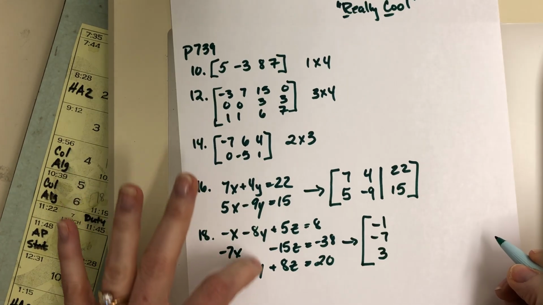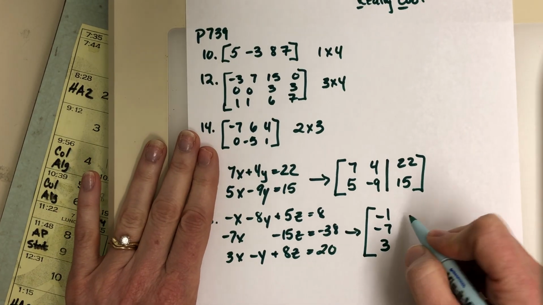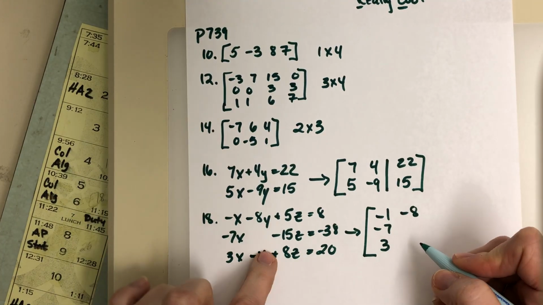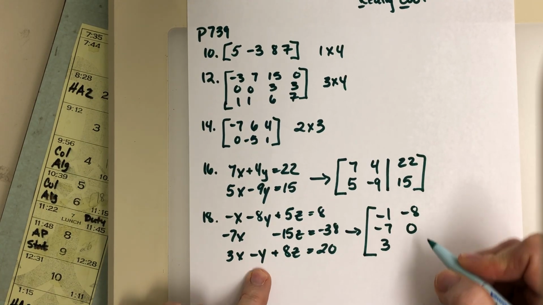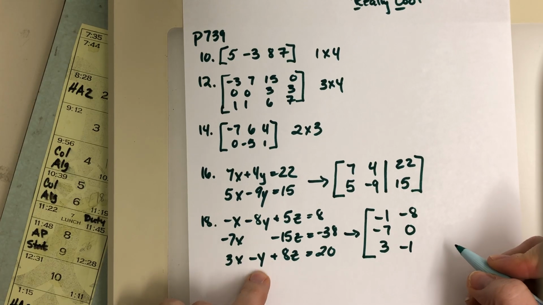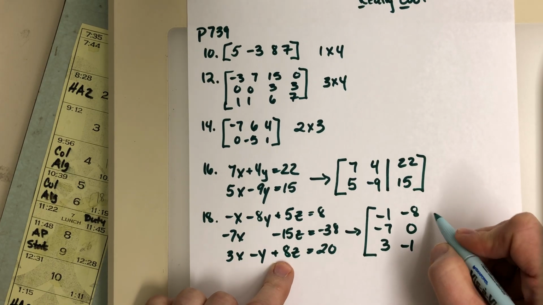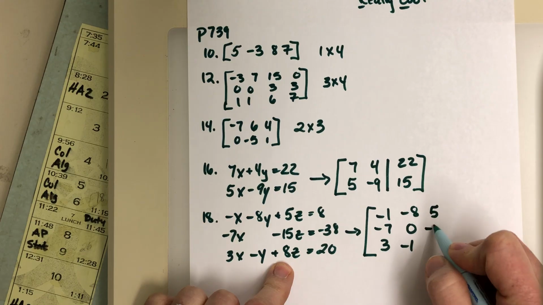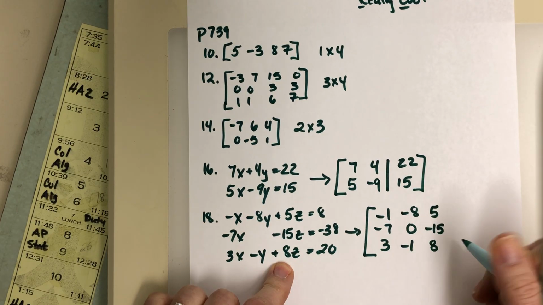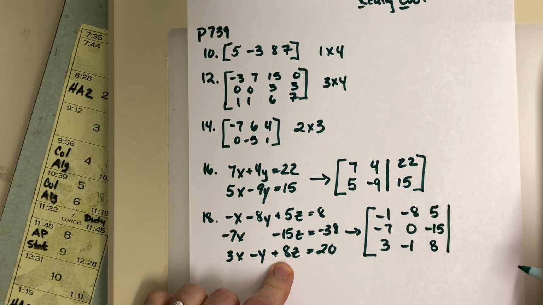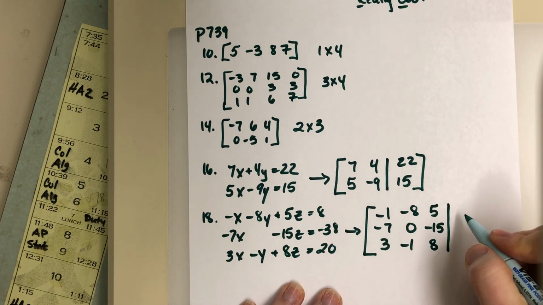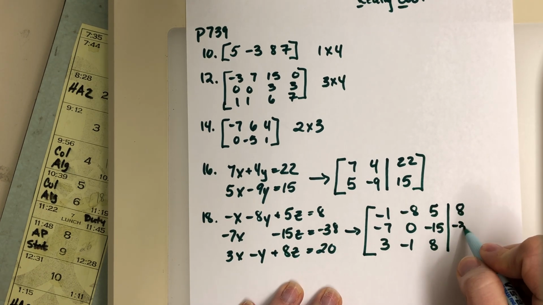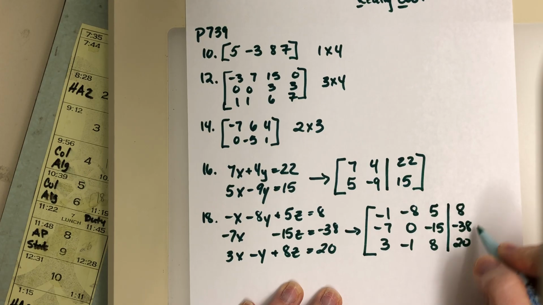For my y's, I have -8. Wait a minute, nothing here. The coefficient here would be 0. And for this last y it is -1. My coefficients on the z values would be 5, -15, and 8. Again, using the line to mark my equal sign. My constants at the end are 8, -38, and 20.